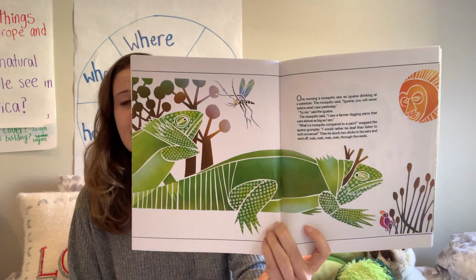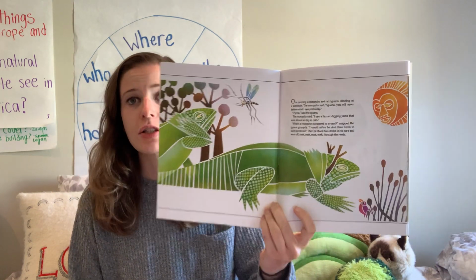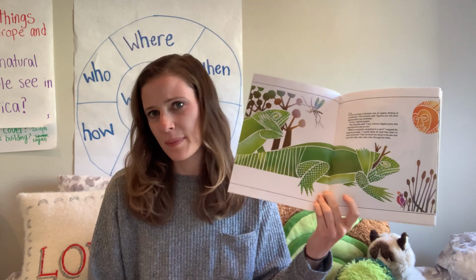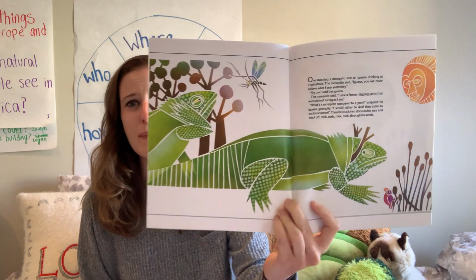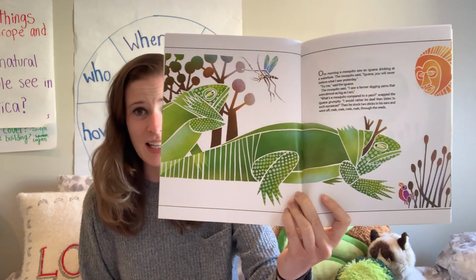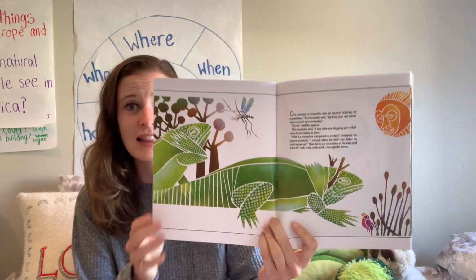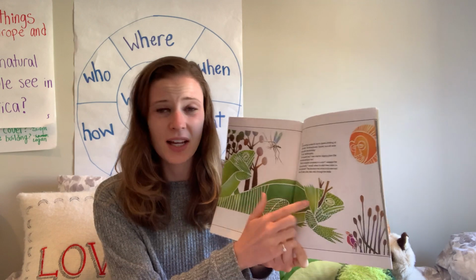So do you really think a yam is kind of like a potato? Do you really think that there were yams the size of mosquitoes? Little tiny yams? Or do you think that that mosquito might have been telling a fib or a lie? I think that mosquito might have been lying, and the iguana didn't want to hear anything about it.